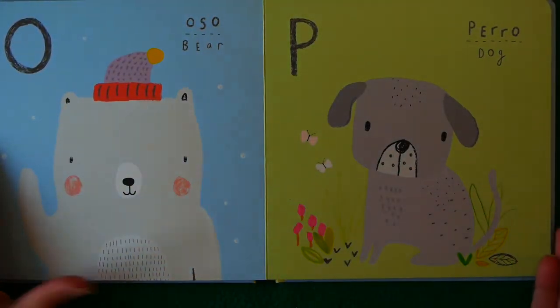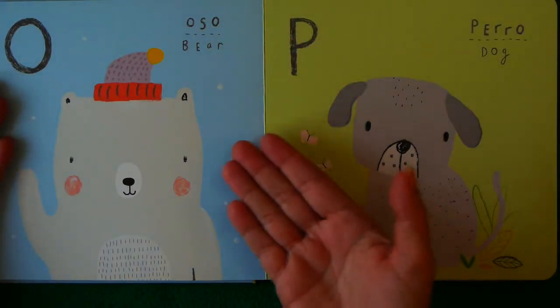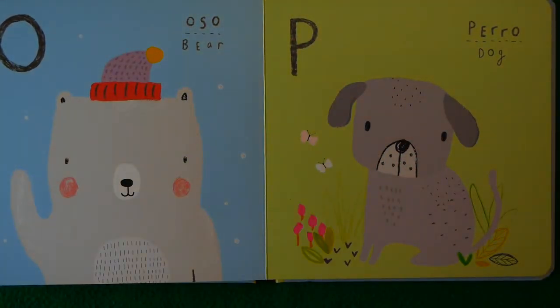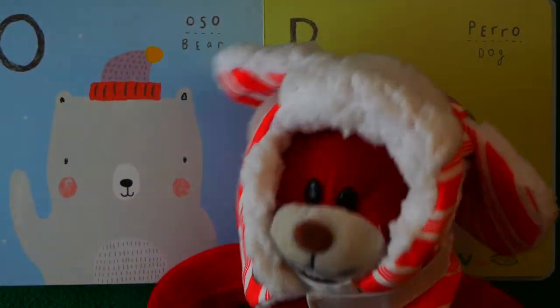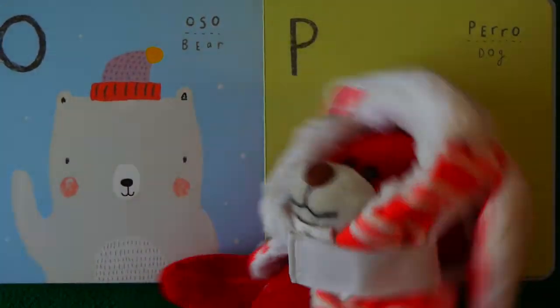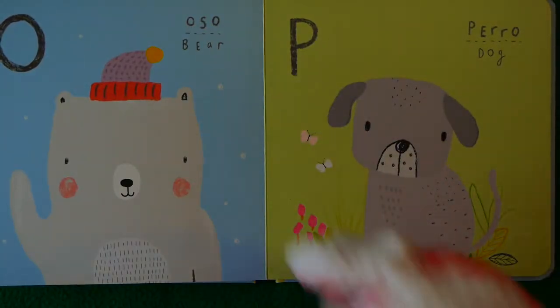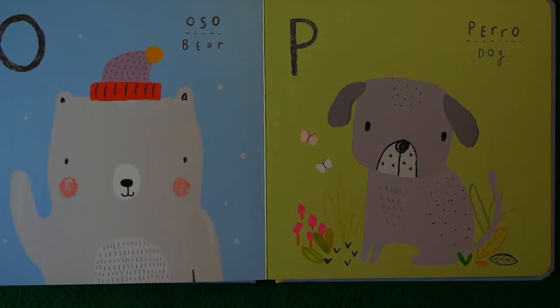O. It sounds almost the same. Oso, bear. Rawr. Did you hear that one? Yes! I'm in Spanish instead of Red Bear. I'm Oso Rojo. Oh, your R's are getting so good. Yes, I've been practicing. Wow, he has been practicing.